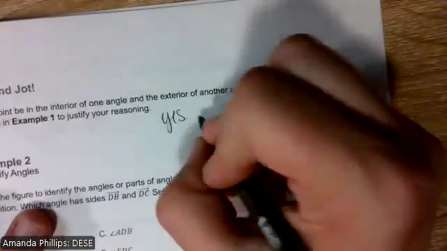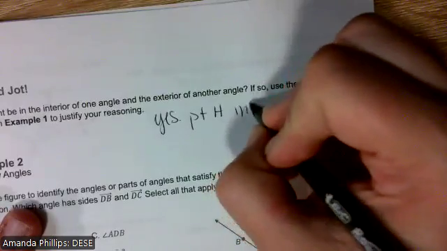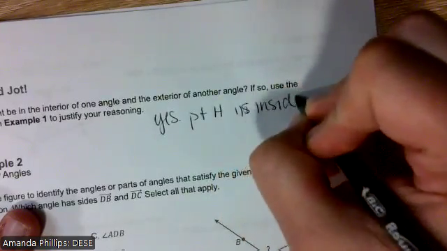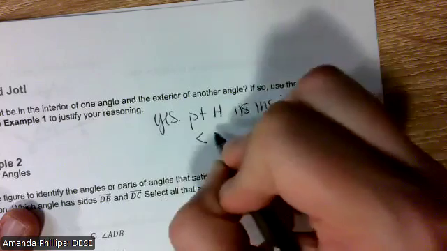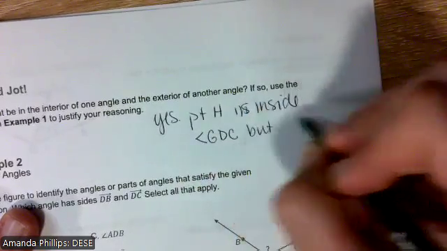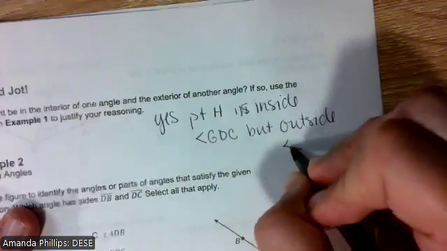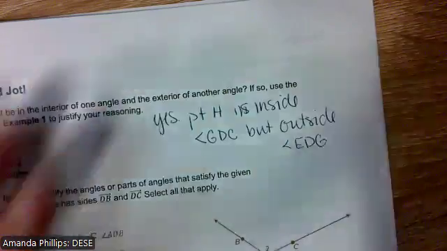Okay. So point H is inside angle GDC, but outside angle EDG. Now remember, inside is the word for interior, outside is exterior.